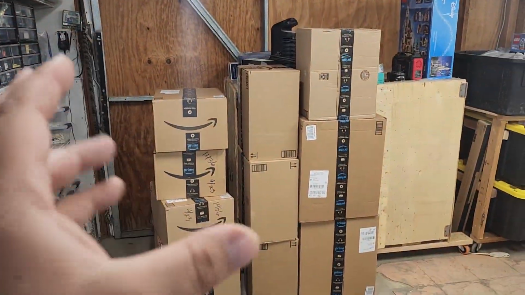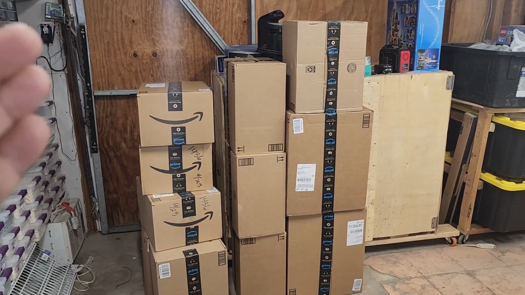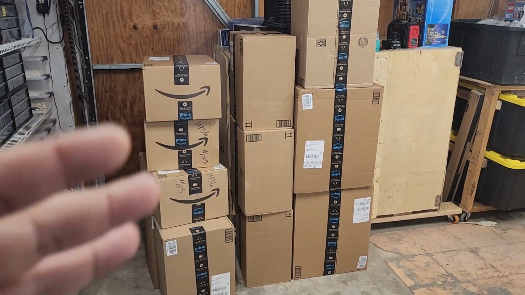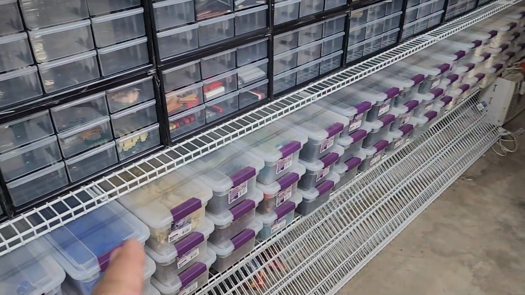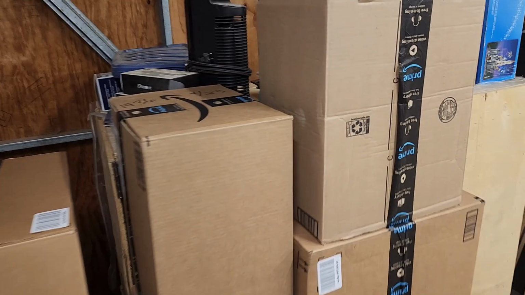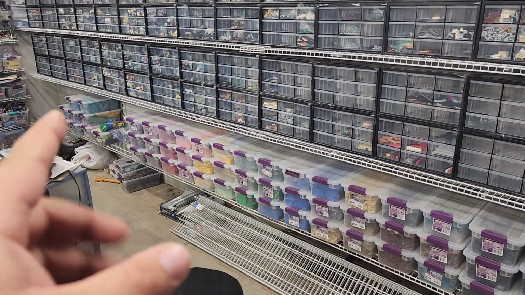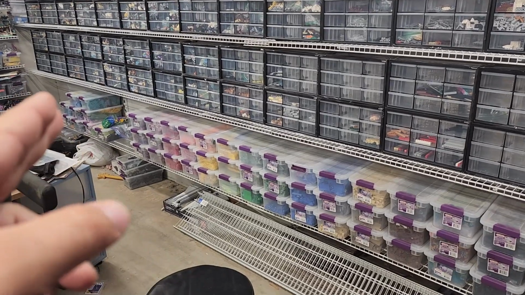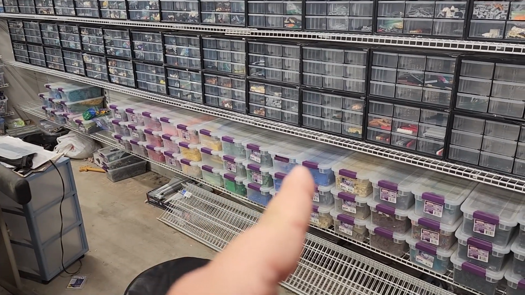Real quick side note, as I mentioned in the last video, all of the cabinets that I've ordered that will go down here have come in. So thank you, Amazon. I think I ordered about 20, and they will go to about here and then stop, and that will give me room for all of these to stay there.